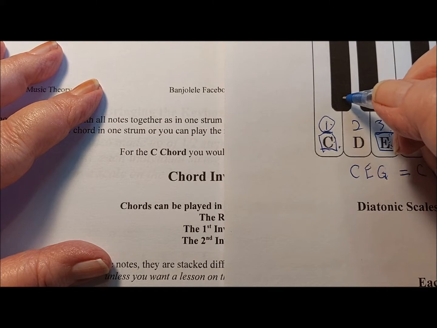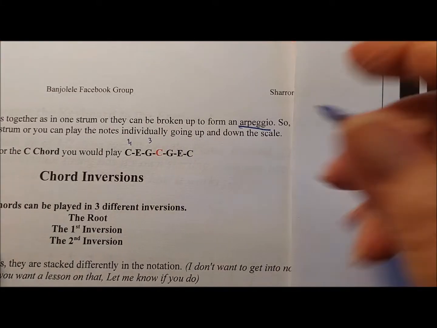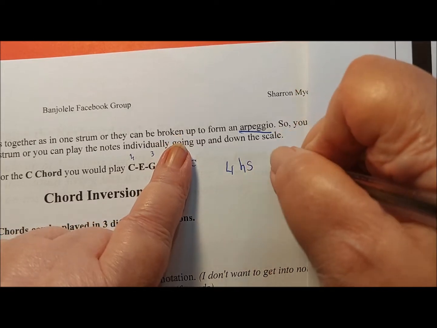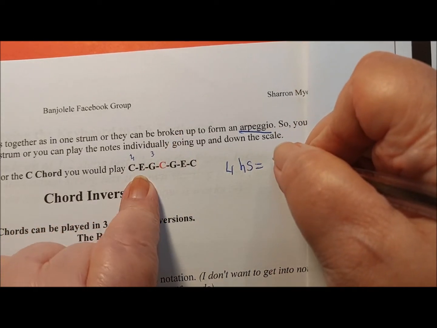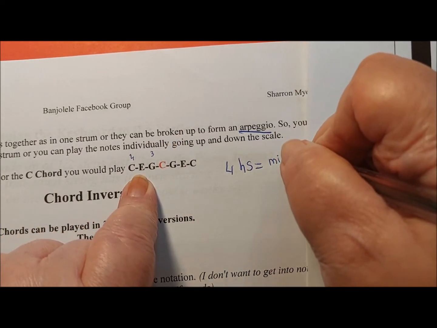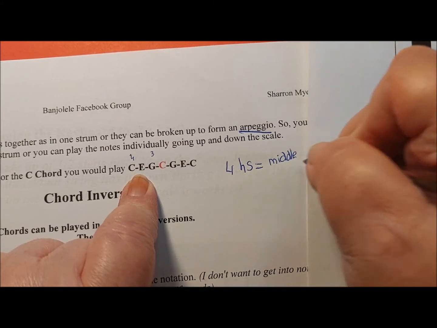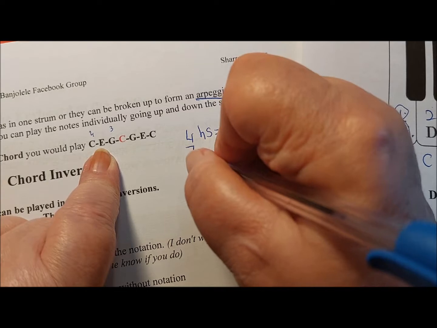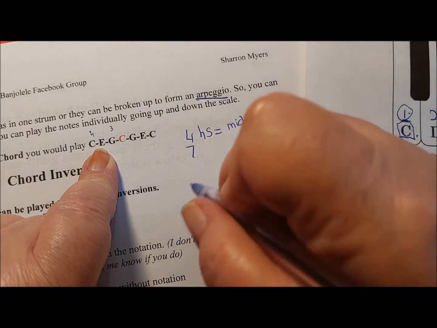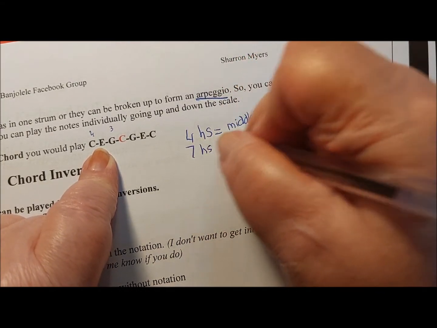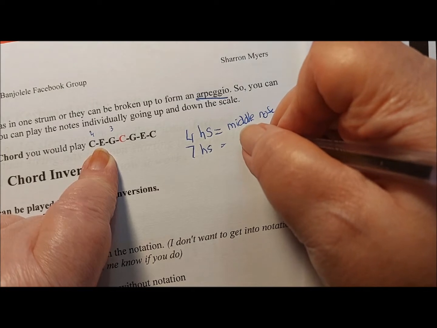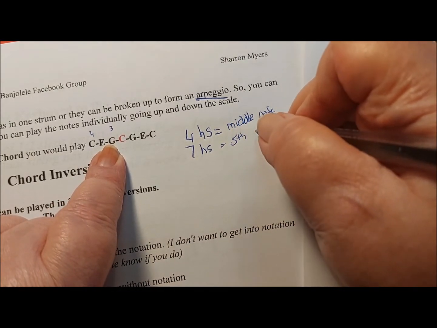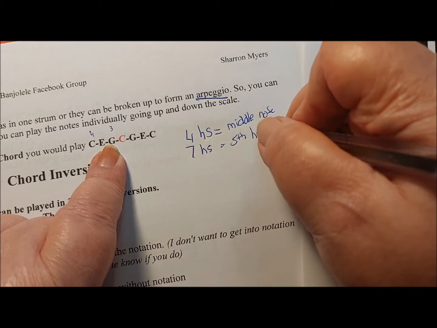Okay, so 1, 2, 3, 4 is the 4 half steps, and that is always the middle note of that chord. And the 7th, because 4 plus 3, 7 half steps, would equal your 5th, or highest note on the scale.